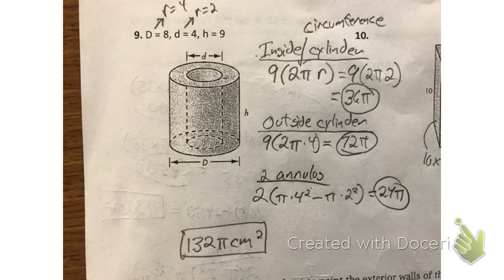So I said my outside cylinder is going to be the circumference of the circle. That's the width of it. The circumference of that circle would be 2 pi times the radius. Well, my big circle has a diameter 8, so the radius would be 4. So it's width times height. So we have 9 times that 2 pi times 4. And that's because this height right here is 9. Okay, so basically I'm saying, this height is 9, then I multiply it by the circumference of the circle, and that's the width of it.